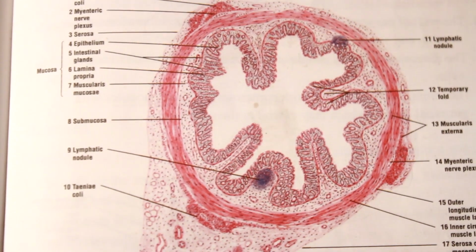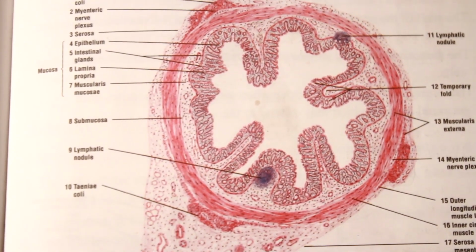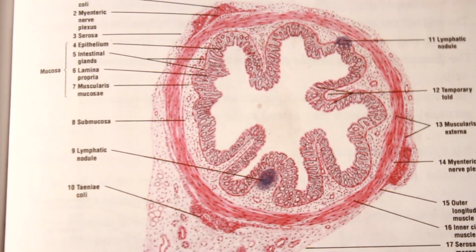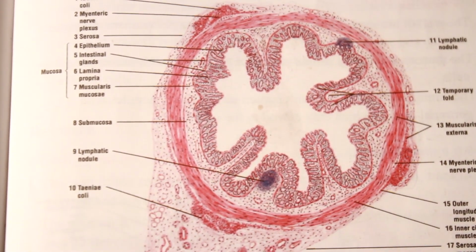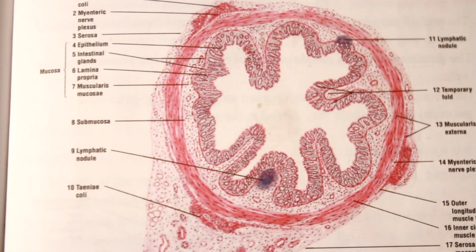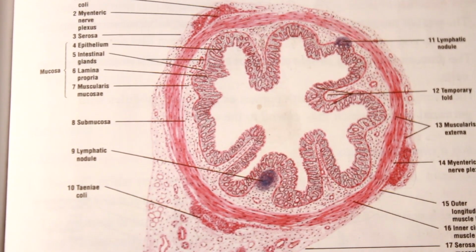But the remaining part of the large intestine develops from the hindgut. So the lining epithelium and the glands of the remaining part develop from the endoderm of the hindgut, and the musculature and the connective tissues develop from the splanchnopleuric layer of lateral plate mesoderm.